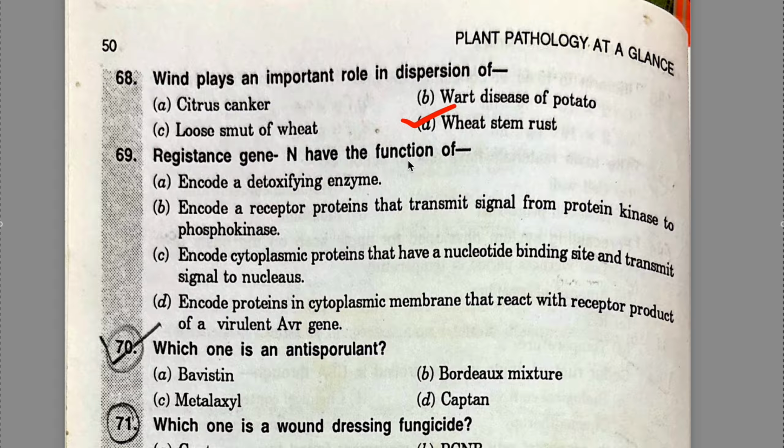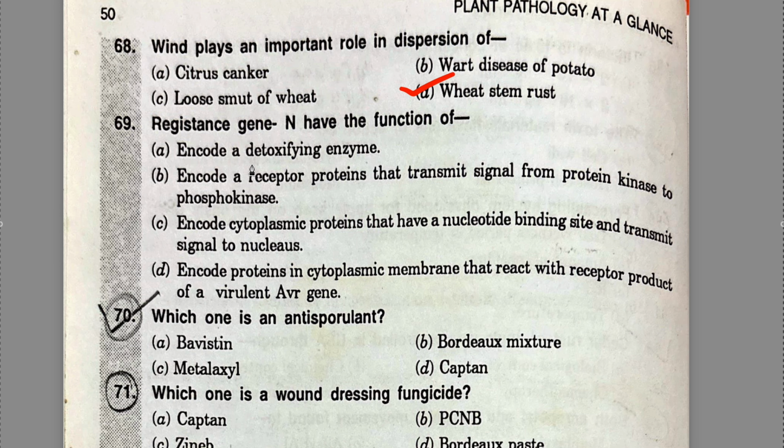Resistance gene N has the function of: option A, encode a detoxifying enzyme; option B, encode a receptor protein that transmits signal from protein kinase to phosphokinase; option C, encode cytoplasmic proteins that have a nucleotide binding site and transmit signal to nucleus; option D, encode proteins in the cytoplasmic membrane that react with the receptor product of a virulent AVR gene.